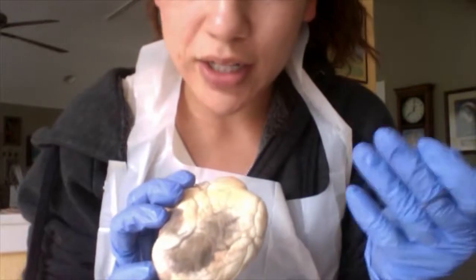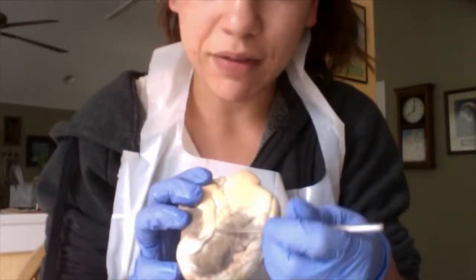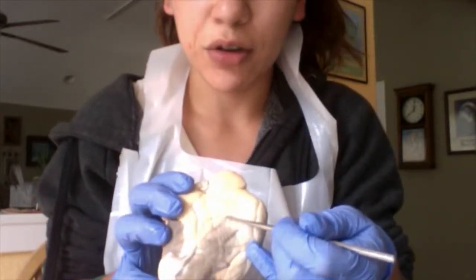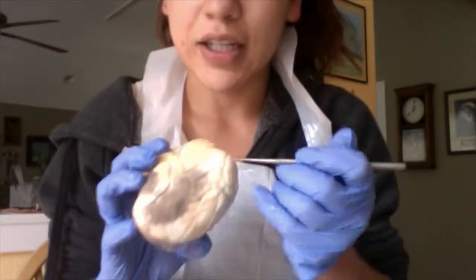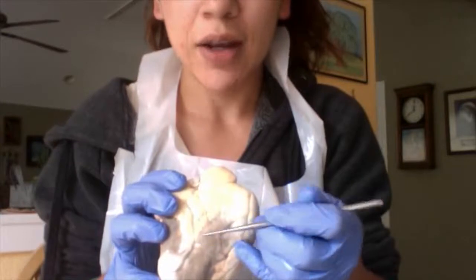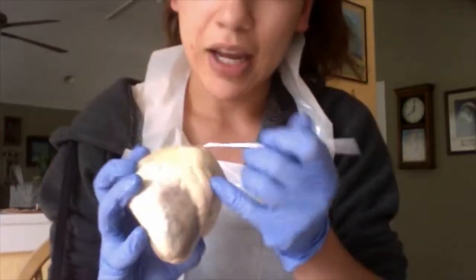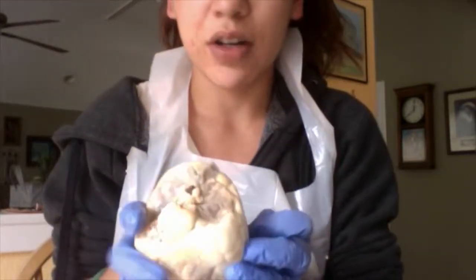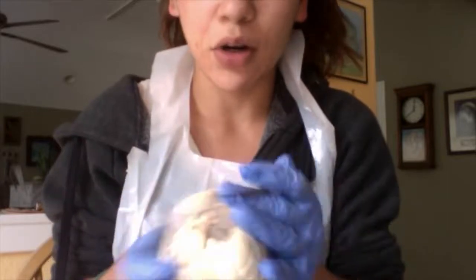I can't quite tell because of the layer of fat here, but I believe this is where the interventricular sulcus runs. And this consists of the circumflex artery, the great cardiac vein, and the anterior, and it would be here, the posterior interventricular arteries, as well as the middle cardiac vein on the posterior side.